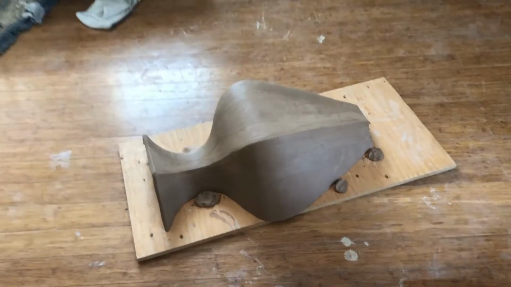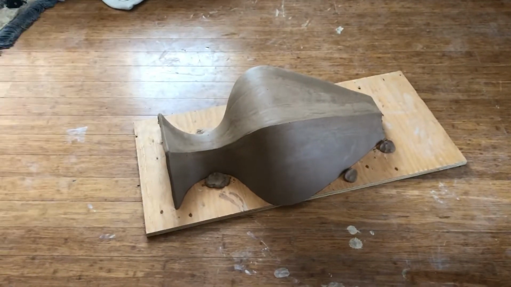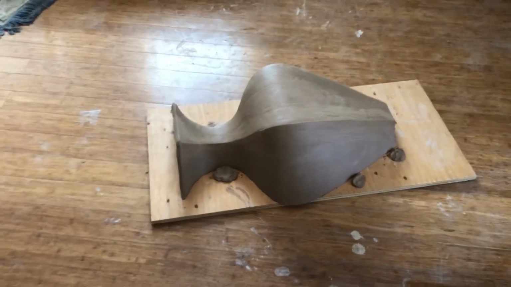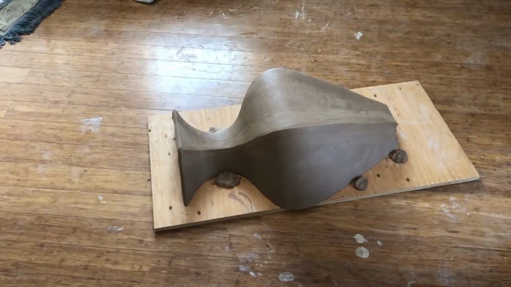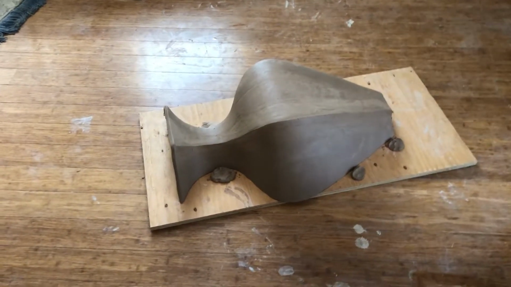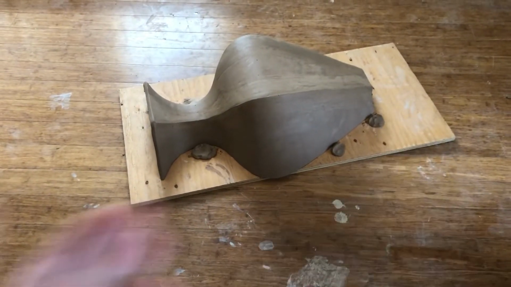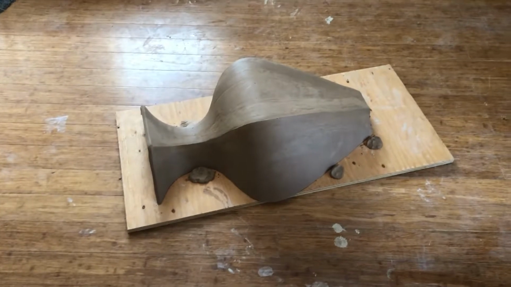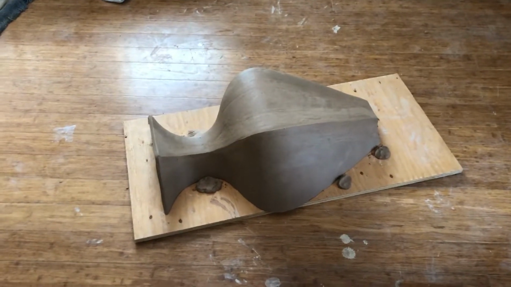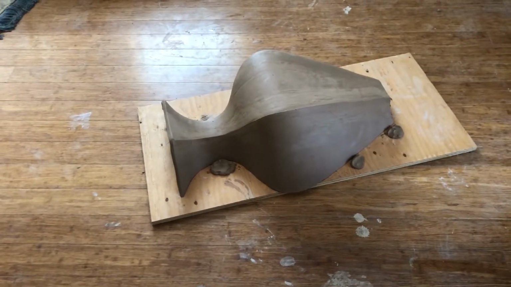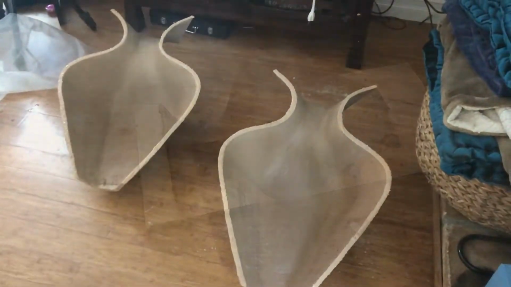I'm going to want this to get just real solid, and I want it to hold its shape, because the next thing I'm going to be doing is I'm going to tip this up on its end, on the correct end. I'm going to tip the other one up on its correct end, and I'm going to score and slip and stick this whole thing together just like that.